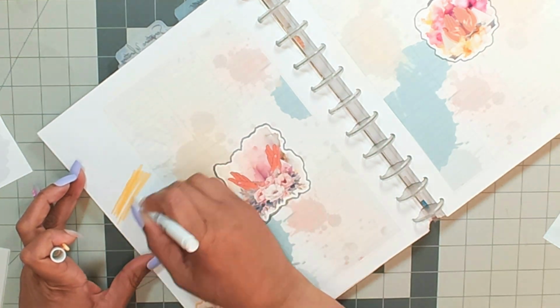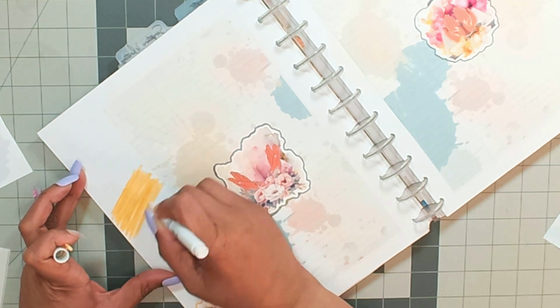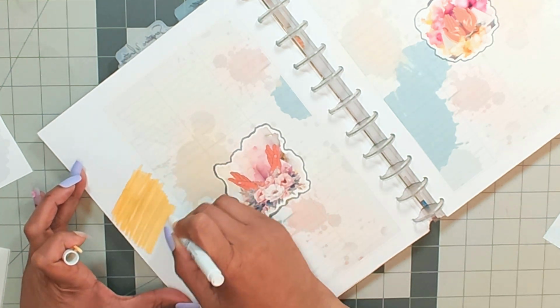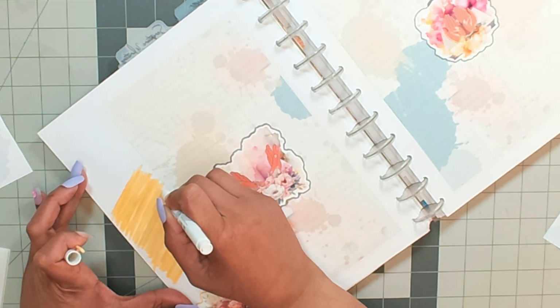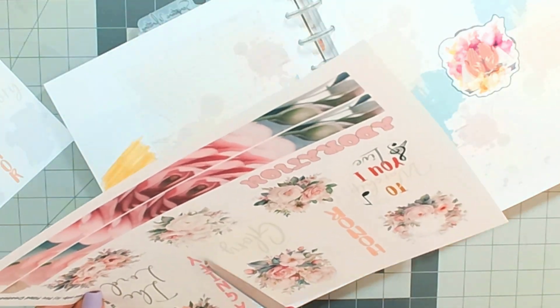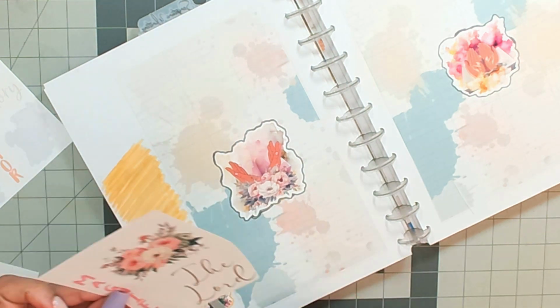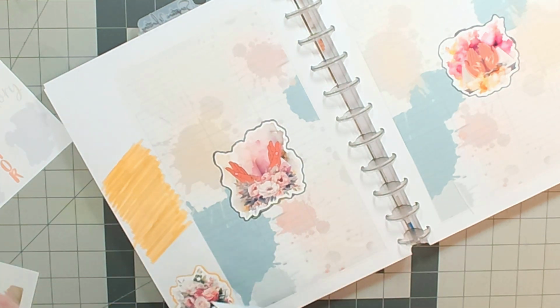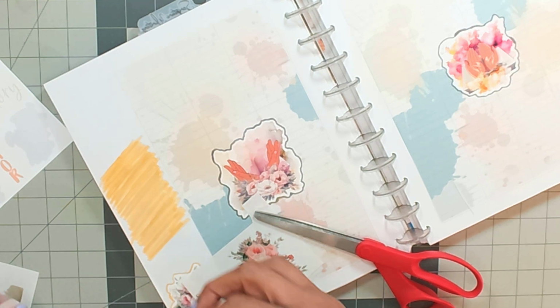So I'm taking this highlighter and I'm just coloring in quite a few lines down. That'll be the backdrop for the sticker when I lay it down, because I want those words to pop off of the page. So here I'm cutting it out of the printable. I'm actually going to use this whole grouping that I cut out, the bouquet, the word magnify, and the Lord.